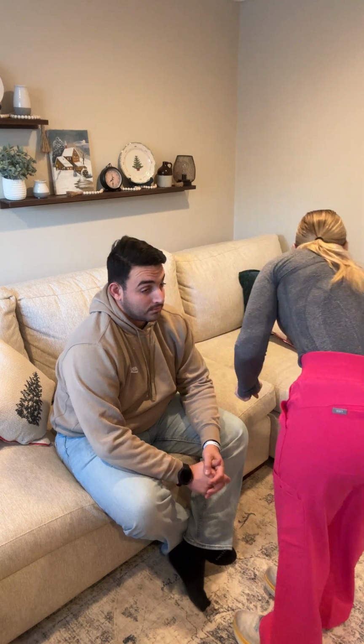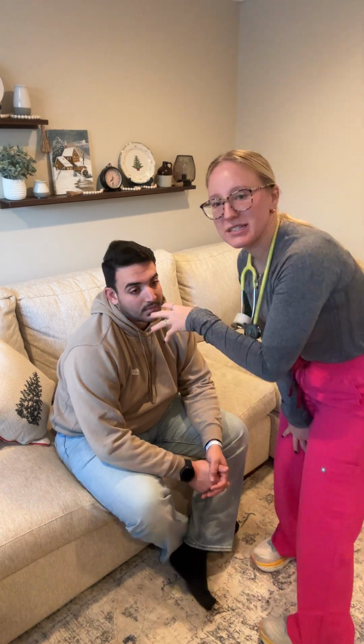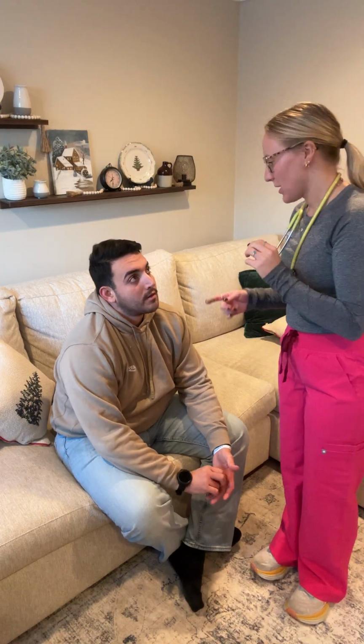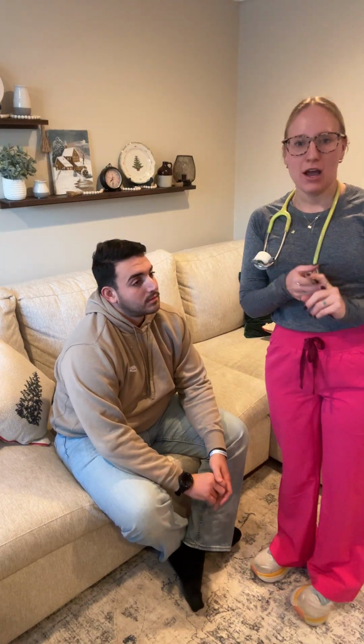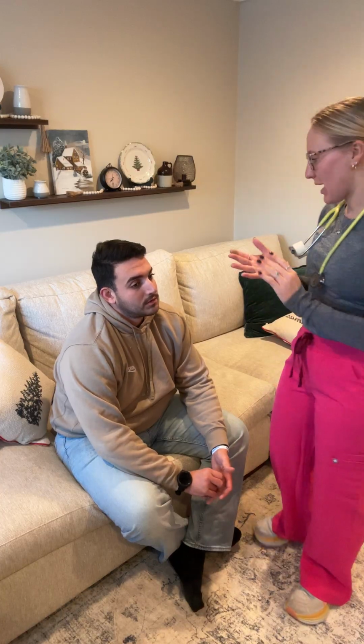Okay, so what we do see is that we have brisk, round pupils reacting to light. So we have pupils equal and reactive to light and accommodation. So that is cranial nerve number 3, oculomotor.